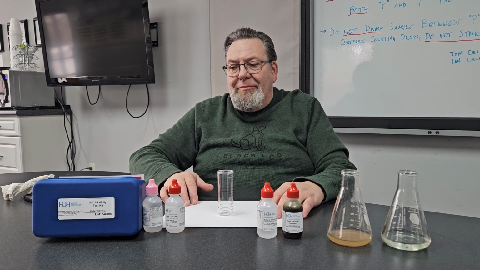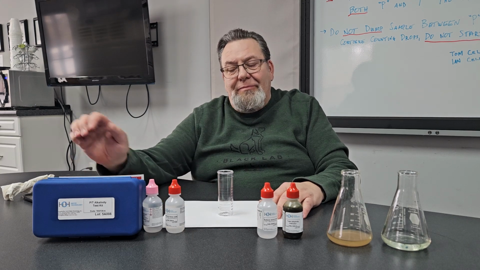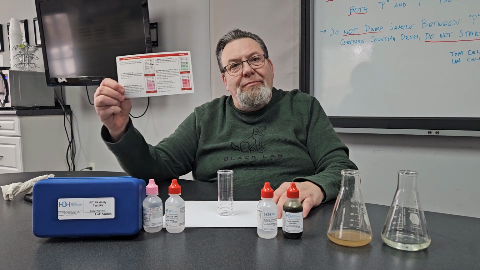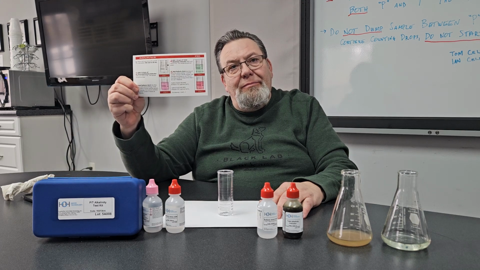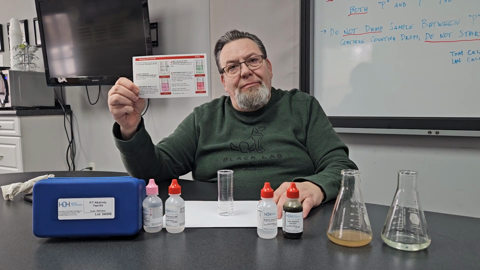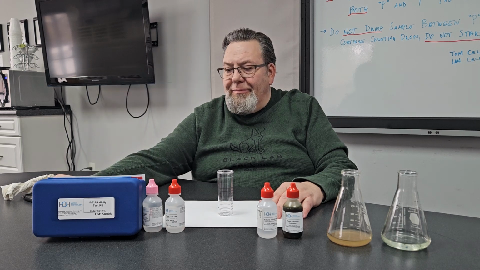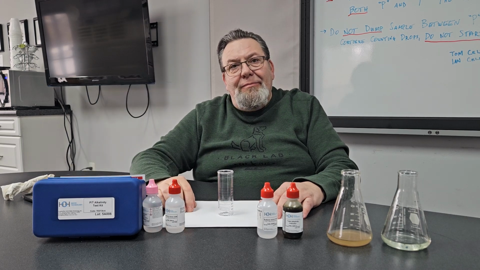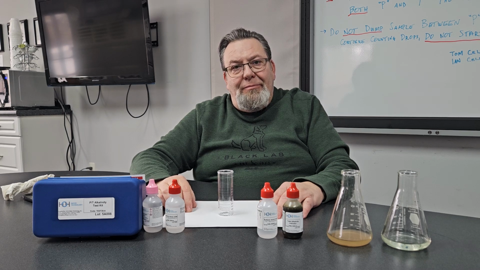First things first, we'll show you what's in the test kit. In the test kit, you'll see your instruction card. This card shows you step by step what to add, what colors you're looking for, and how to do the calculation. Please note that you do not need to do the final calculation for OH alkalinity, as it is automatically done within the cloud reports. Just add the results for the P and T alkalinity.